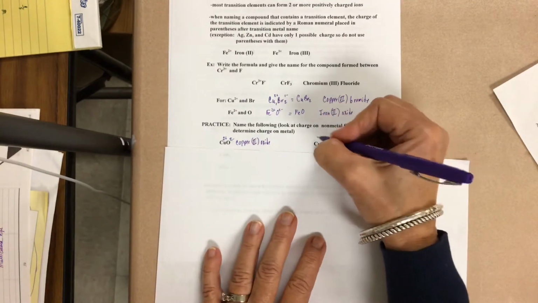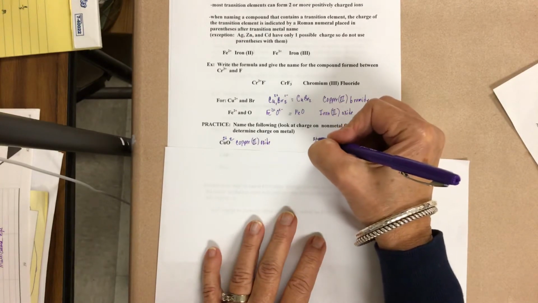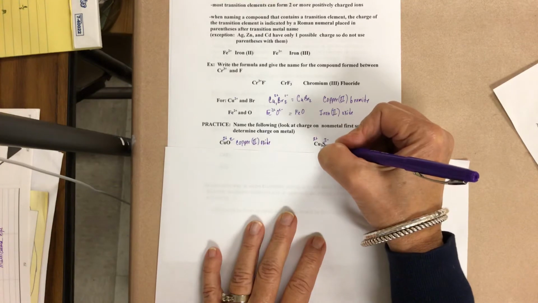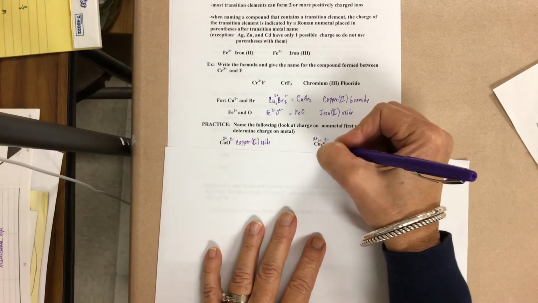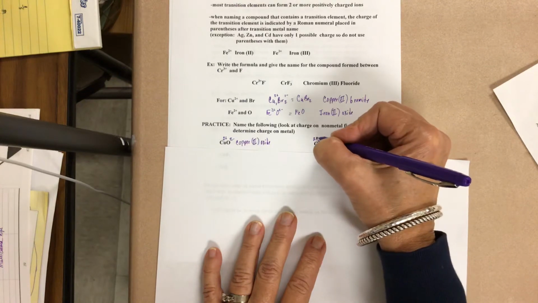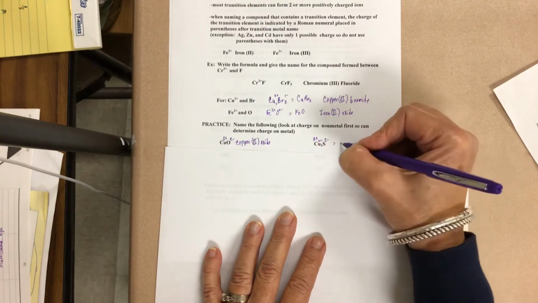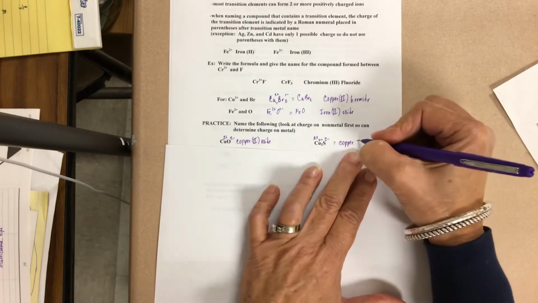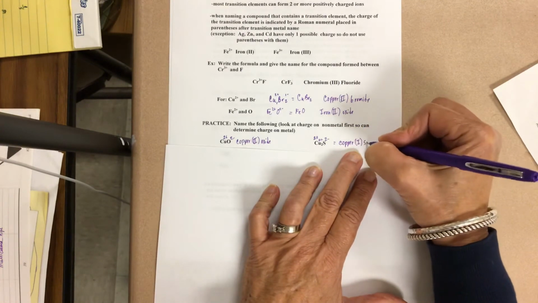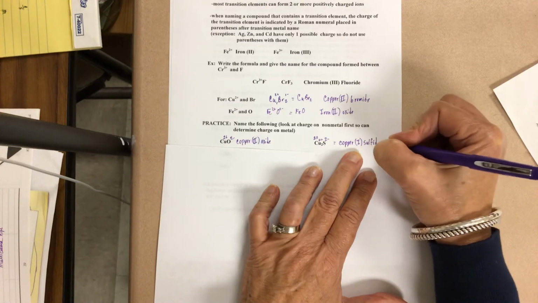So if this side is a 2-, this side has to be a 2+. You have 2 coppers, so each copper has to be a 1, because 2 times a +1 gives you a 2+. So this would be named copper, Roman numeral 1 in parentheses, sulfide.